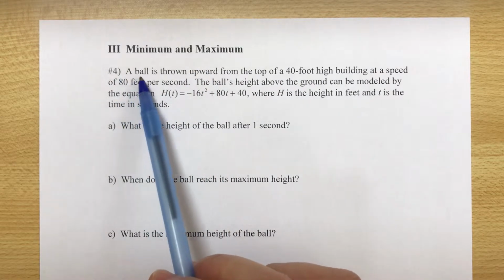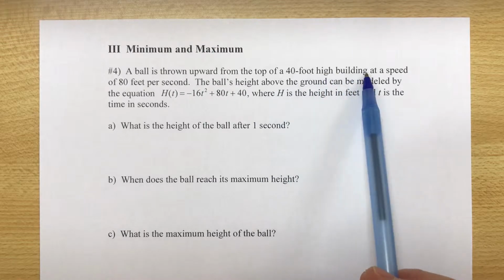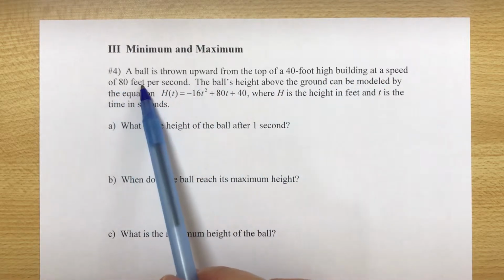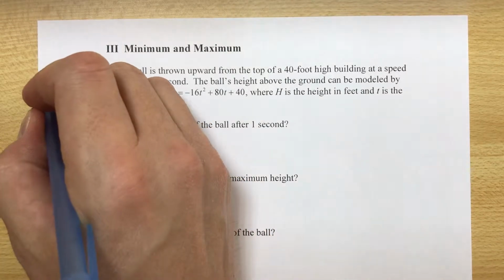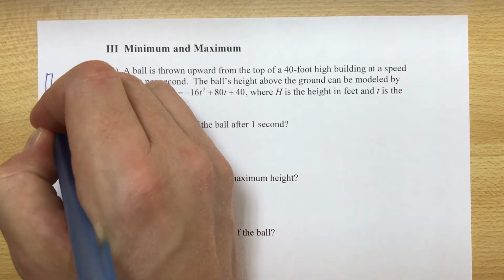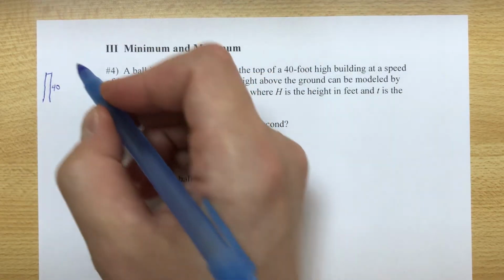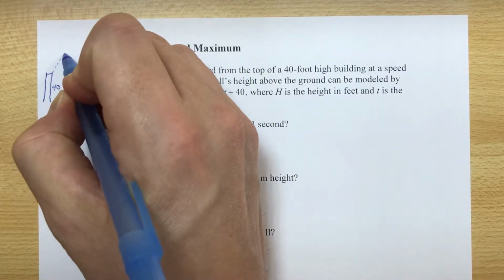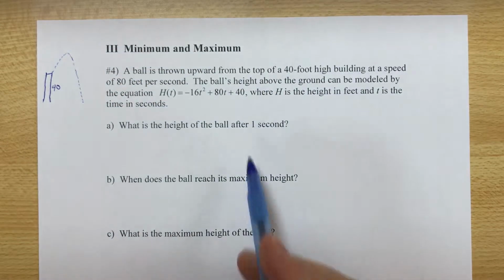So example 4, a ball is thrown upward from the top of a 40-foot high building at a speed of 80 feet per second. All right, just to get a little bit of a picture here, let's say that's our building, that's 40 feet up. We're going to toss a ball up, and eventually it's going to turn and it's going to come down.